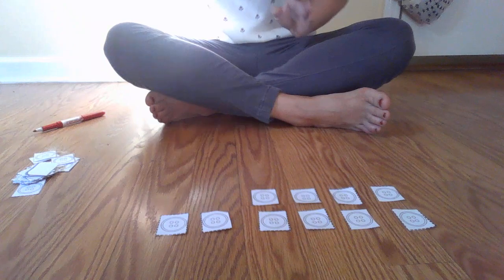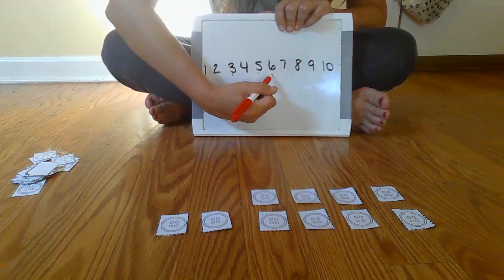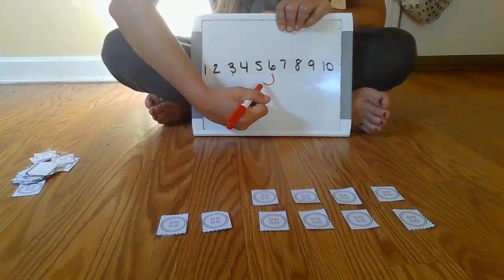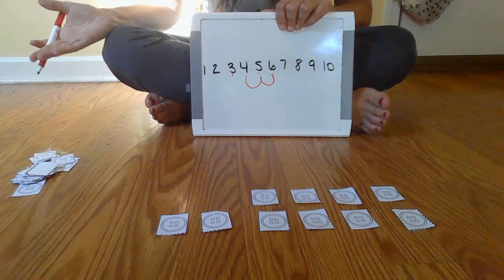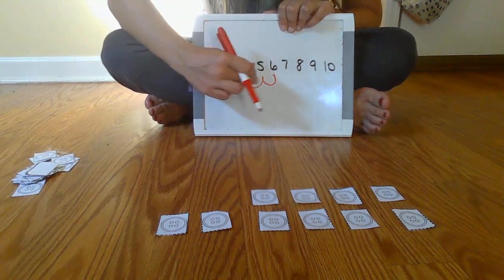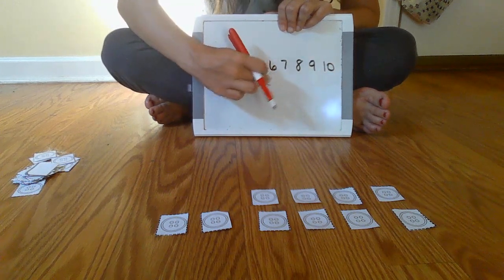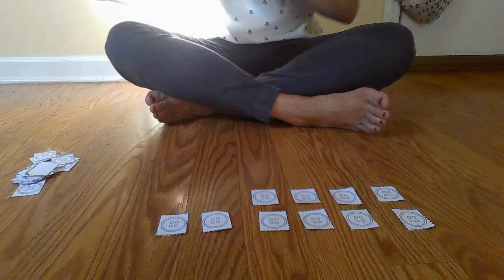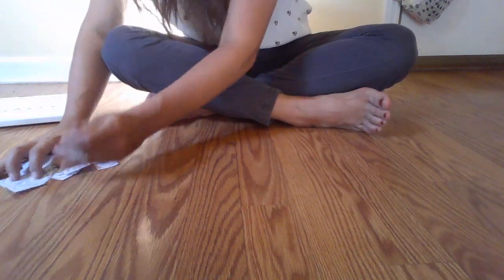If I use my number line as my strategy, I can go to my 6 guests, and then I have to hop back 1, 2 to get down to 4. So either way, I can see that 4 is 2 less than 6, and 6 is 2 more than 4. Let's try one more using these strategies. See if you can do this one at home with me.